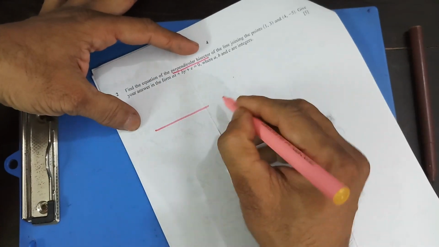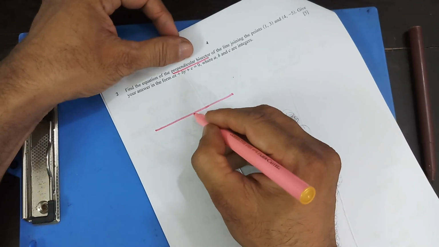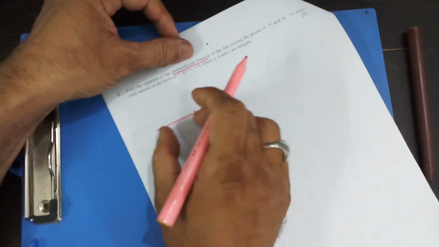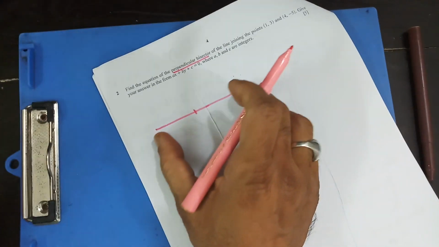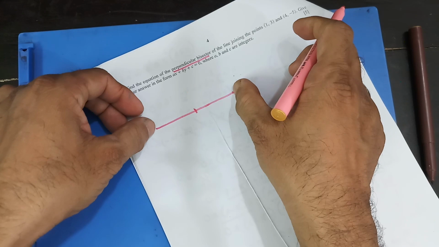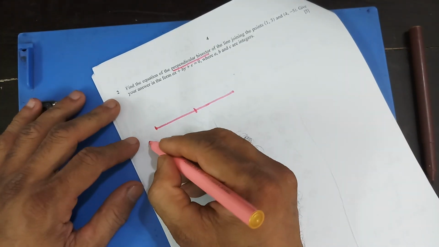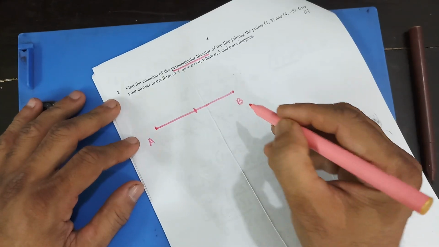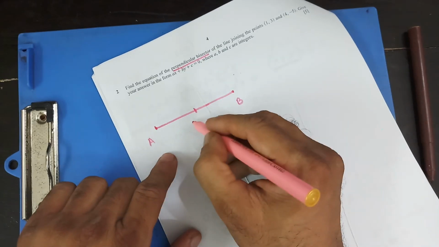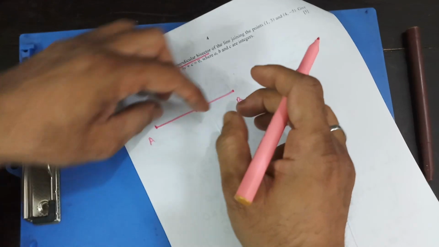If we have this line, perpendicular bisector means there is a point which equally bisects this line segment, that means it equally divides it into two parts. Let's say there is the point A and there is this point B, and for a bisector, there must be a point in the middle of AB, exactly in between A and B.